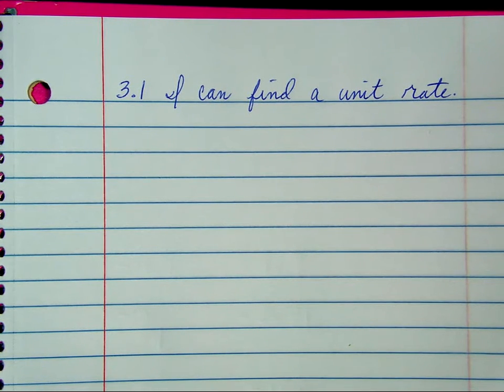All right, Module 2. Nope, Module 2, which is Unit 2. It's Chapter 3, Lesson 1. I can find a unit rate.